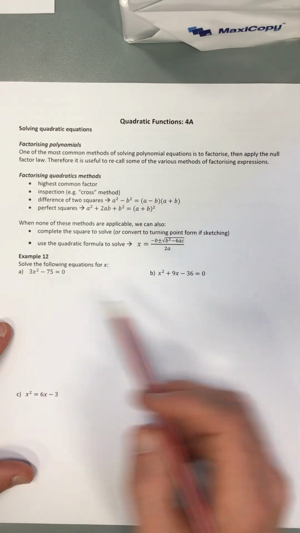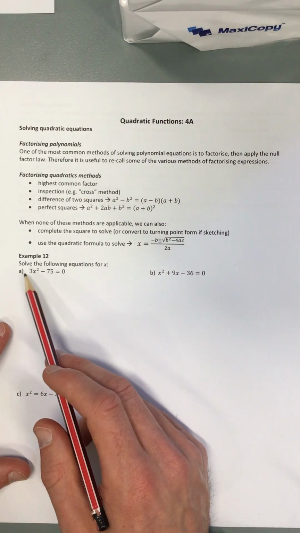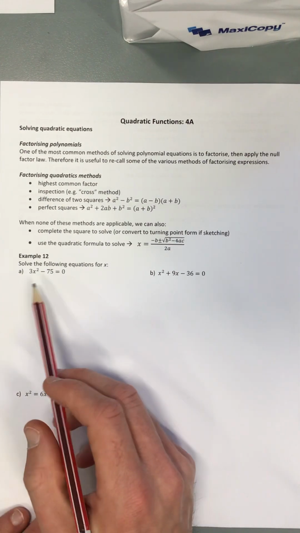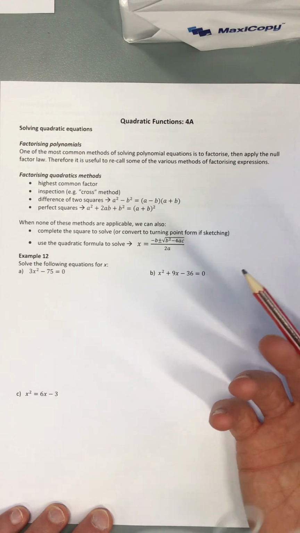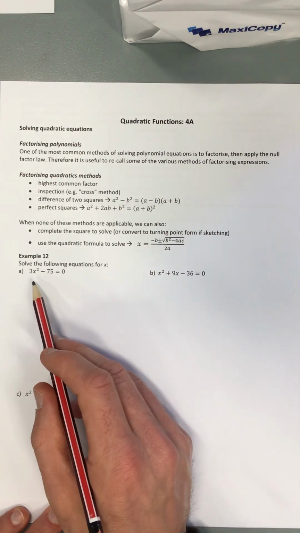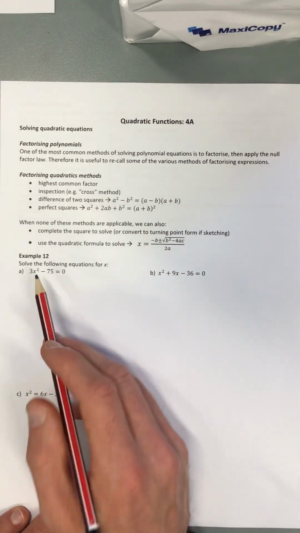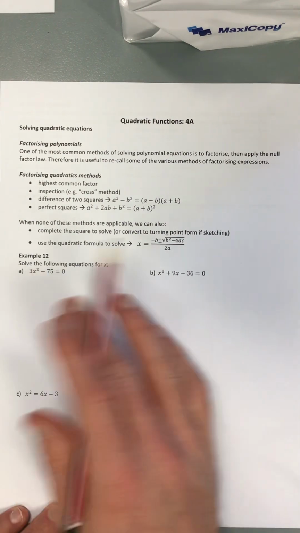All right, so let's get stuck into a few different ones. Example 12, we're being asked to solve a few equations for x. First equation is 3x squared, take away 75 equals 0. I always believe if you can only see x once in an equation, then solve by using inverse operations. Just get everything else to the other side.